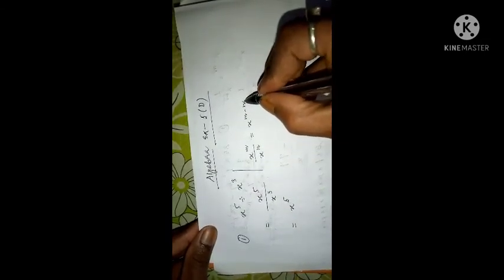So apply the same formula here. What I have here, x to the power, in place of your m I have 5 here, so m minus n, that means you write 5, and then minus n, so in place of n we have a 3 here, so you write minus 3. Then you can see here x to the power 5 minus 3, that is your 2. So x square is our answer. Okay, then we'll solve.